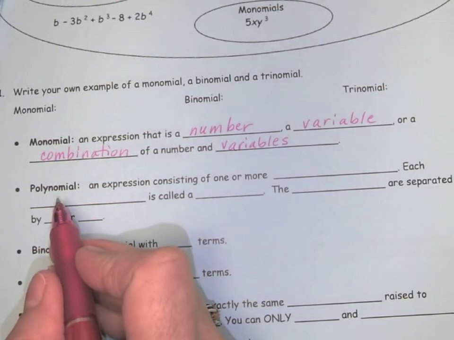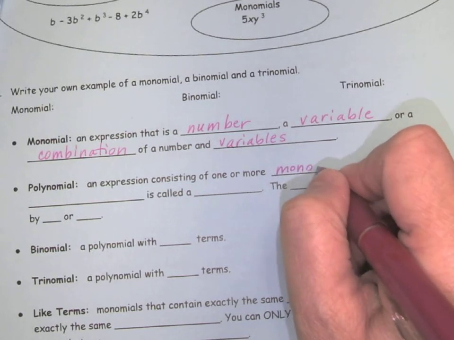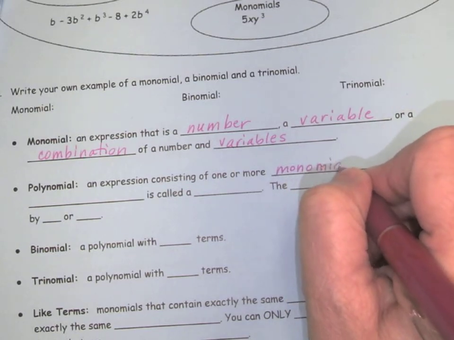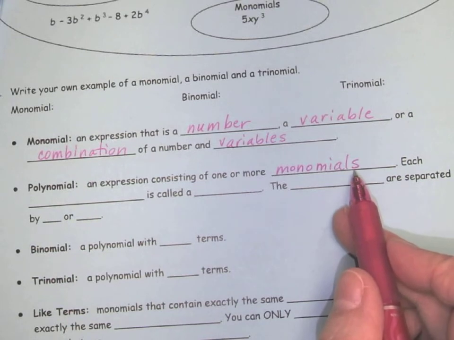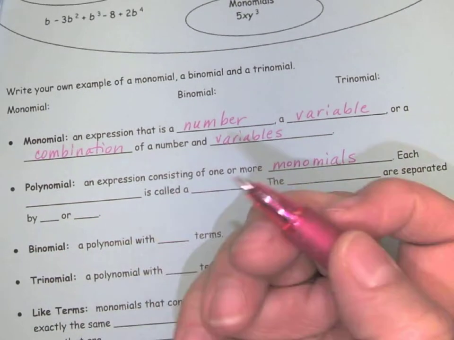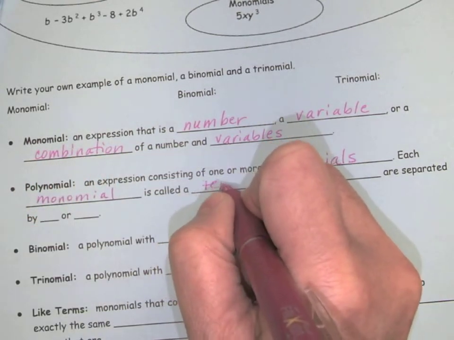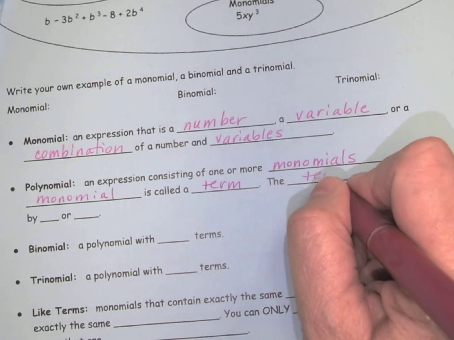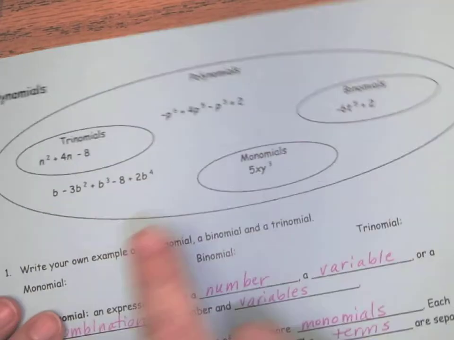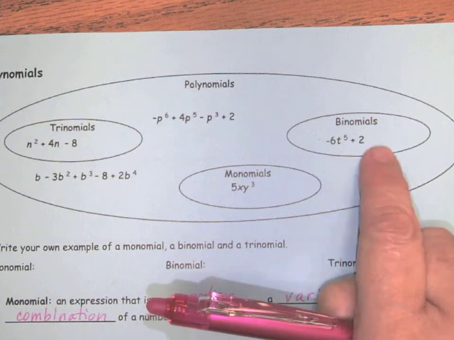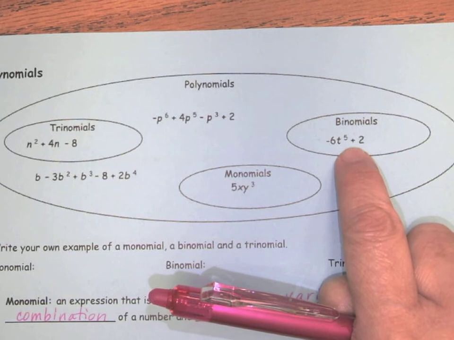So a polynomial would be an expression that has one or more monomials. You probably know from science that poly means many, so it's got many monomials. It's got several. Each monomial is called a term. The terms are separated by a plus sign or a minus sign, which is how you know how many terms there are. If you look up at the binomial, this is a monomial and this is a monomial because they're separated by a plus sign.